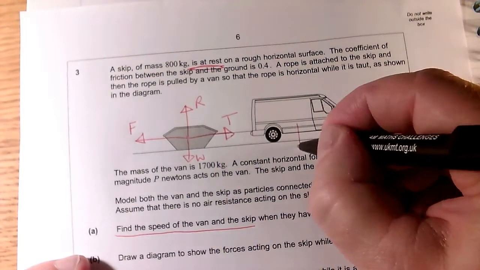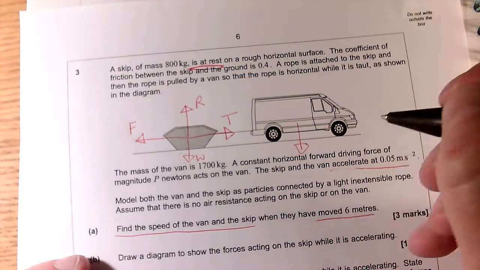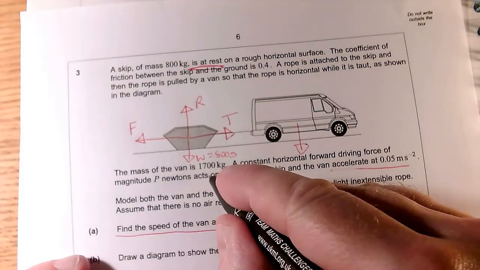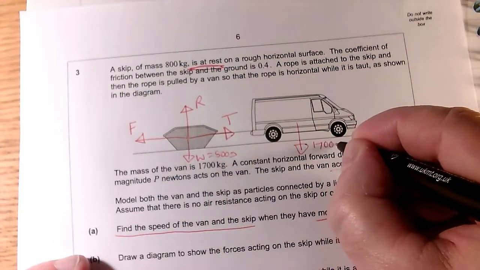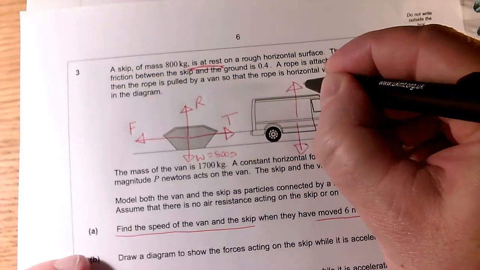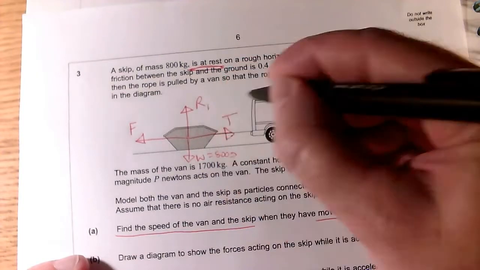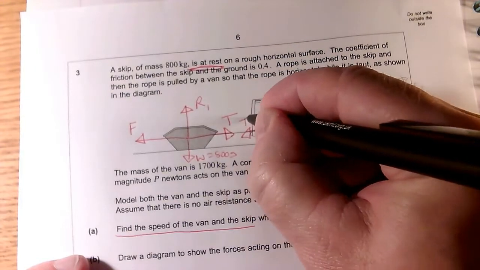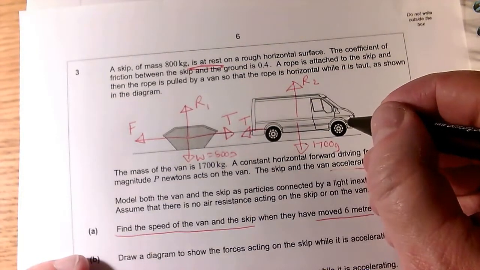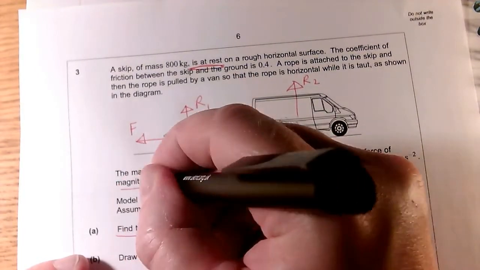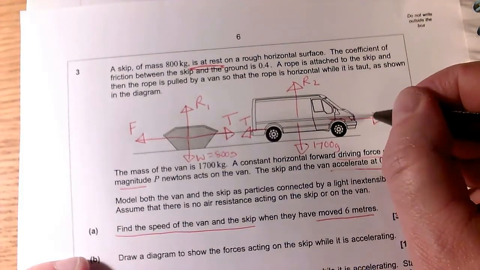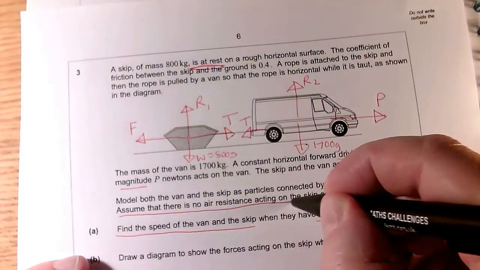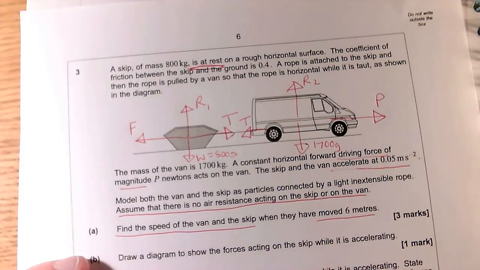And when I do it for the van, it's got a weight. Okay. All right. I might as well quantify these actually. So the weight here is 800g for that one. And the van is 1700g for that one. And the van will have its normal reaction force. Okay, I could call this one R1 and call this one R2 because they won't be the same. The van has got a backwards force T acting on it, and there's also a driving force P acting on the van.